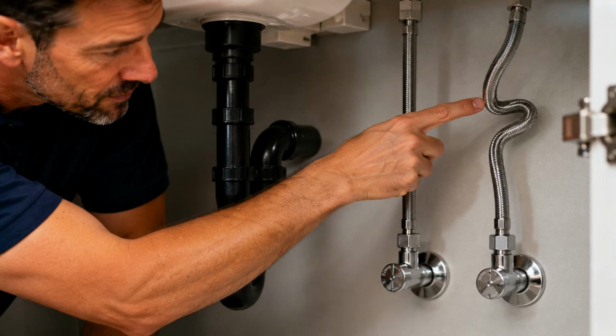Look for kinked supply lines. While you're underneath the sink, look at the supply lines. A flexible supply line can sometimes become bent, twisted, pinched, or kinked. If that happens, you've basically created a restriction in the plumbing. Look at both the hot and cold supply lines. You want smooth routing without severe bends or visible damage.